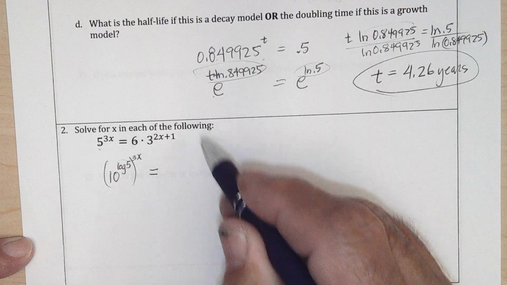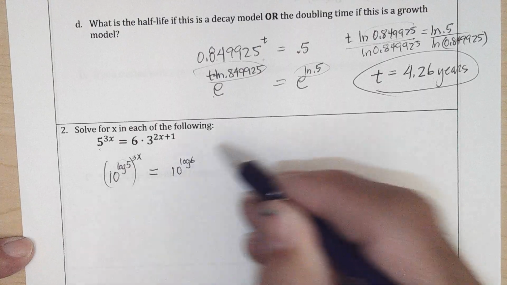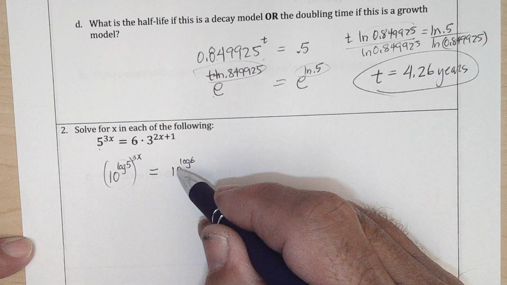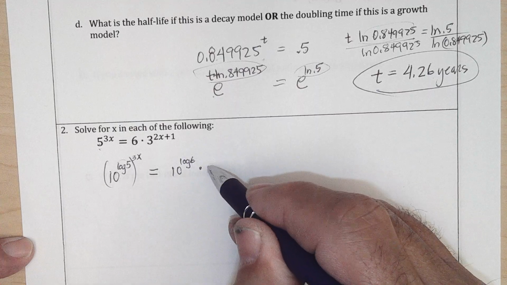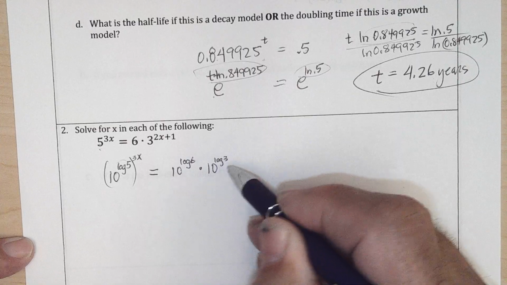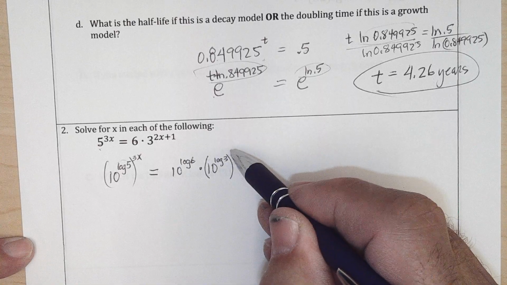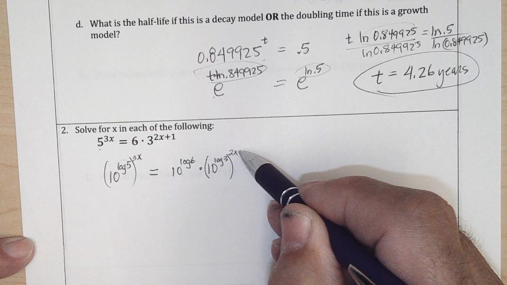Equals, another name for 6 is 10 to the log 6. That's 6 times 10 to the log 3. That's another name for 3. And that's to the power 2x plus 1.